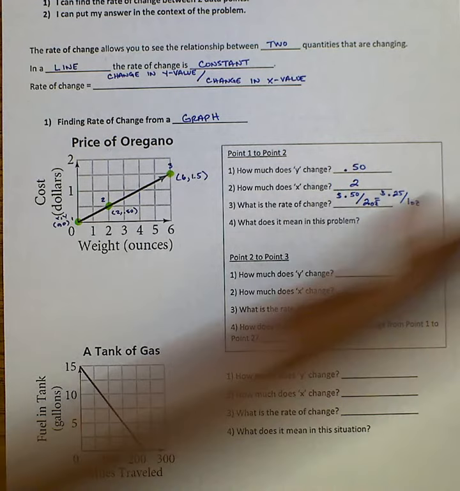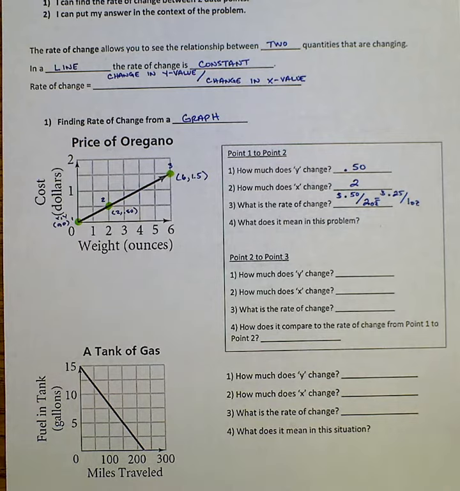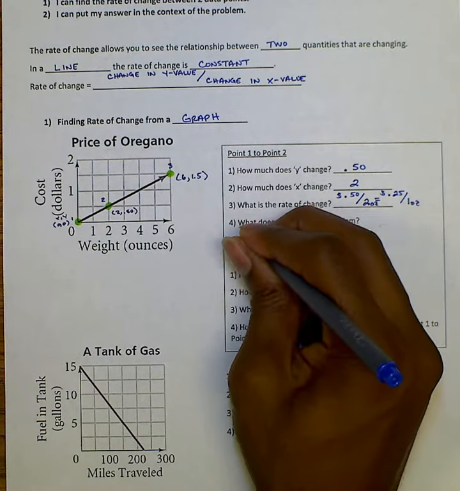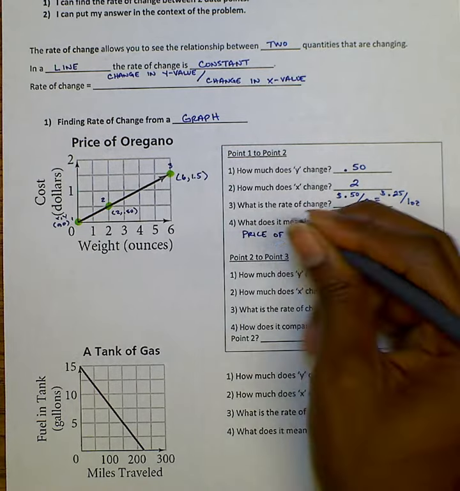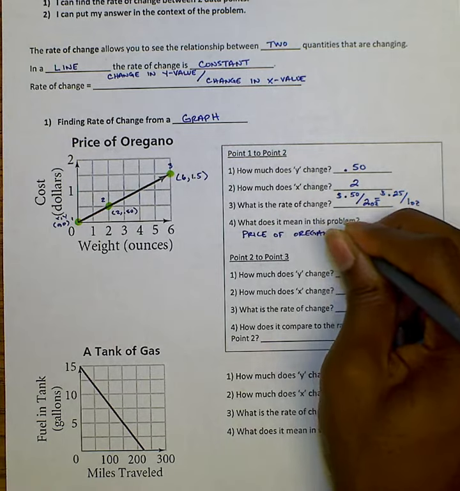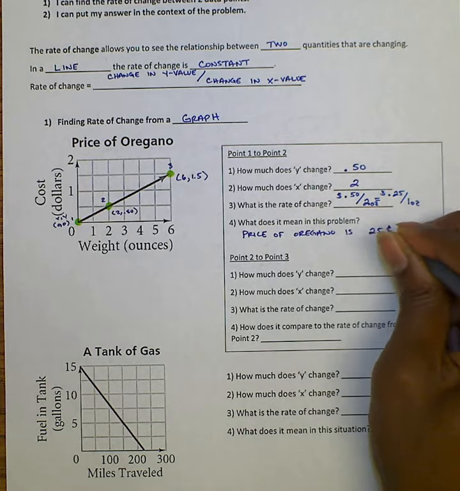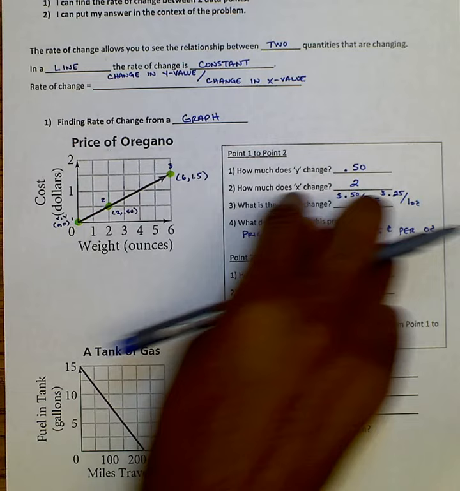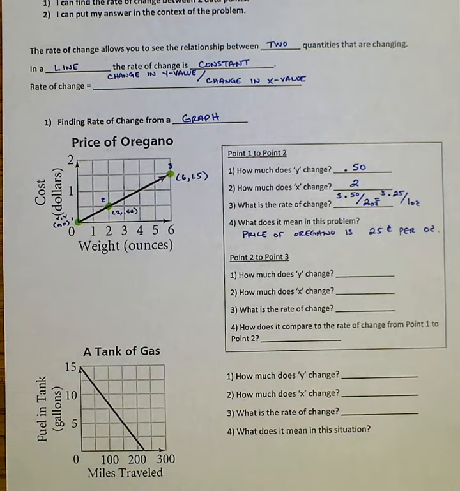What does that mean in this problem? That means that the price of oregano is 25 cents per ounce, $0.25 per ounce. Notice up here, it's measured in dollars, that's why I kept it in dollars. But 25 cents per ounce of oregano, that's what the rate of change means.